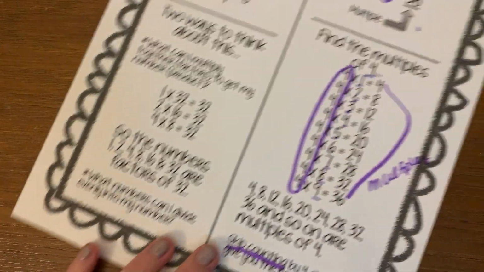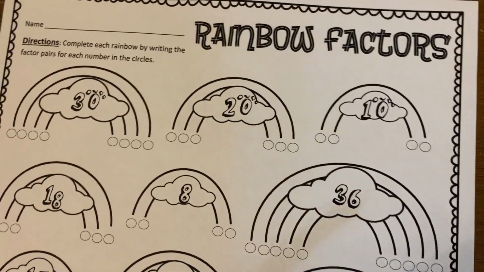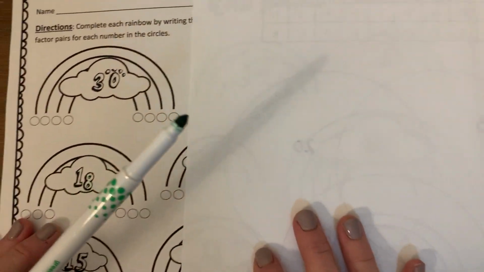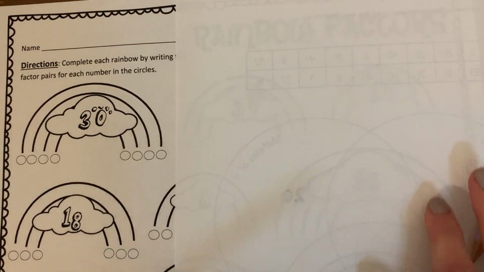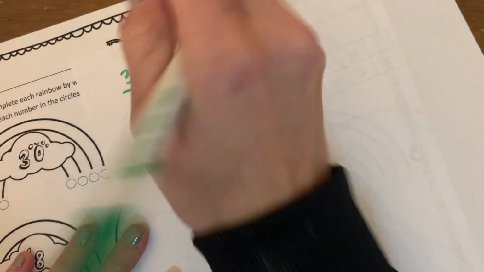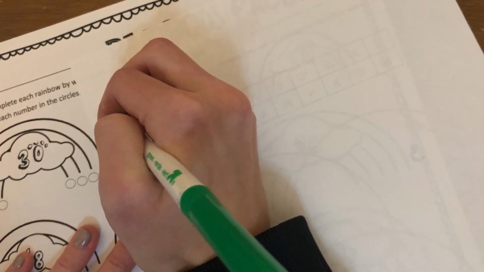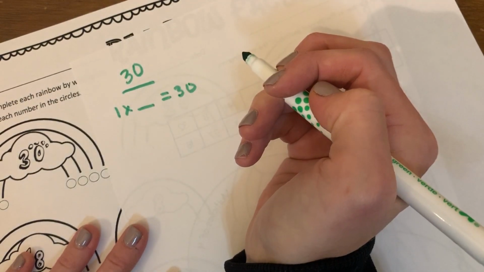So I want to look at the rainbow factors paper that we have. All right, we're going to look at that paper. I'm going to start with 30. I'm looking for all of the factors of 30. So I'm going to list 30 over here, and I'm going to ask myself, is there 1 times anything that gives me 30?